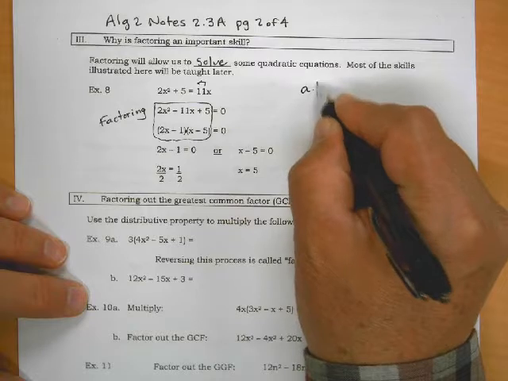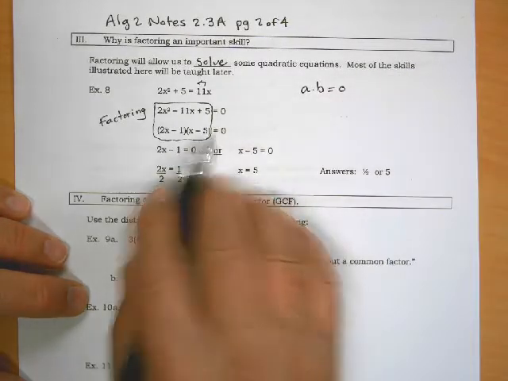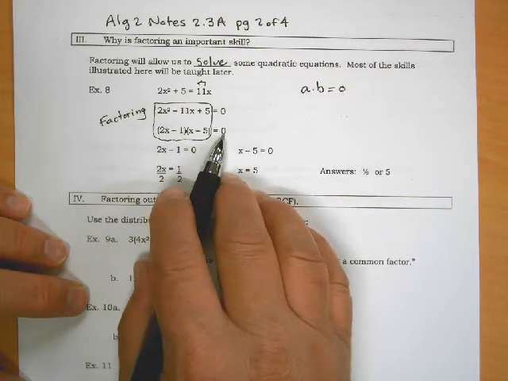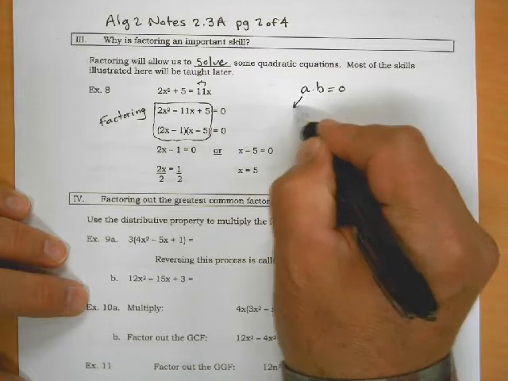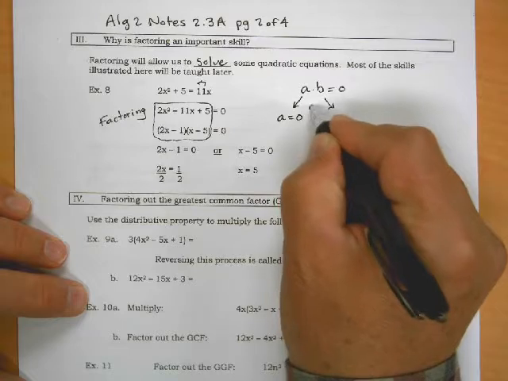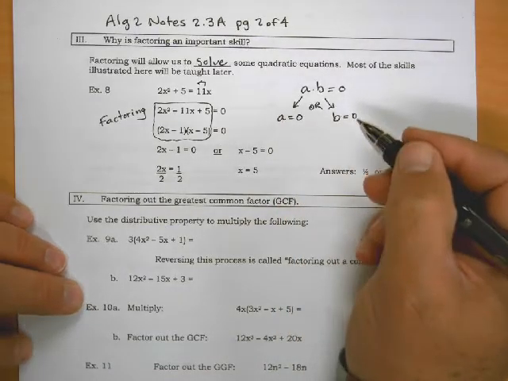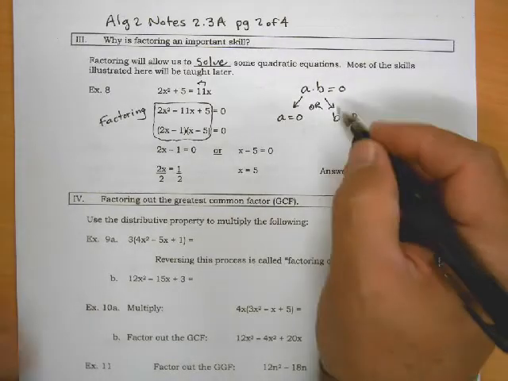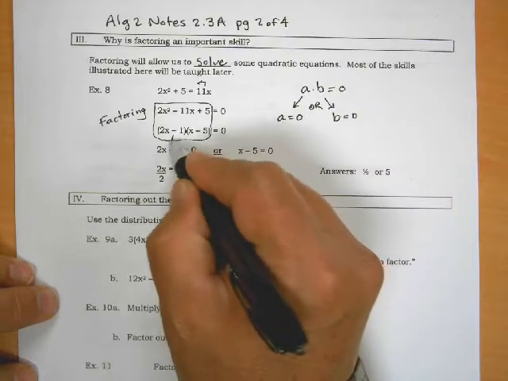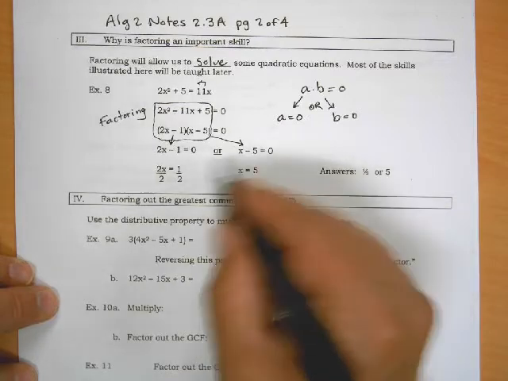If you multiply two numbers and it equals 0, like here we have this times this equals 0, then you can conclude that either the first number equals 0 or the second number equals 0. So anytime you multiply two numbers and you get 0, you have to use 0 for at least one of the two parts. So what happens here is you set the first factor equal to 0 or the second factor equal to 0, and then you just solve.